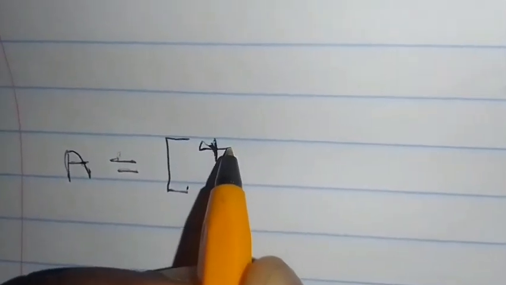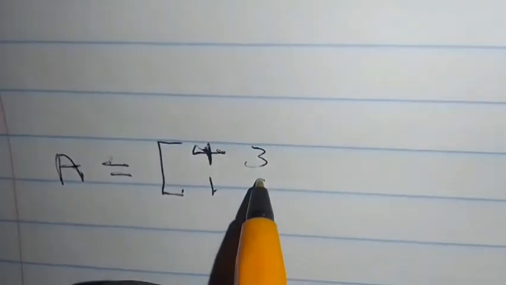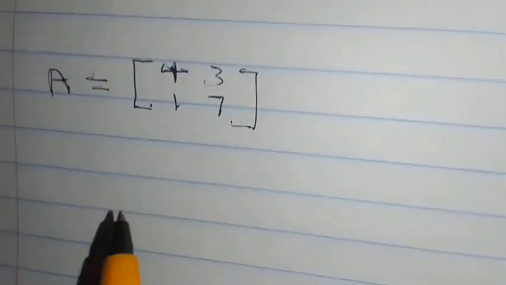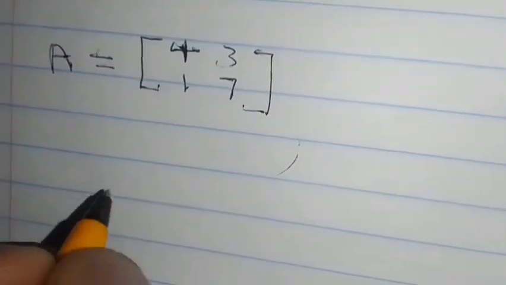Okay, so in this video I'm just basically going to do inverse of matrices. For the first example, I'm going to use an identity matrix to find an inverse. Let's say we have matrix A, which is given by 4, 3, 1, 7. It's a 2 by 2 matrix like this.